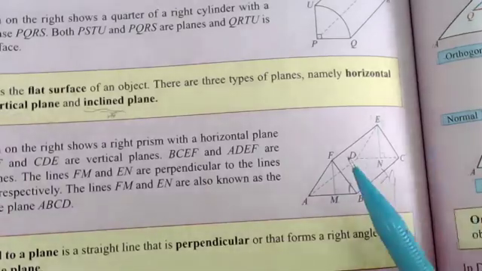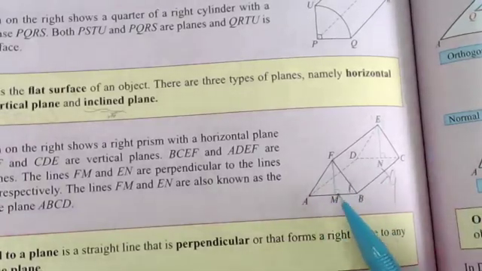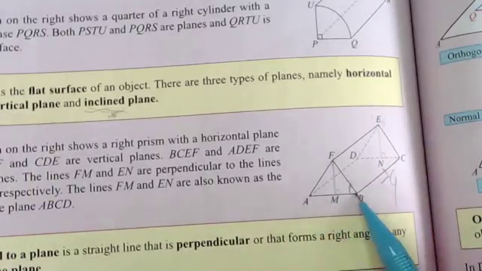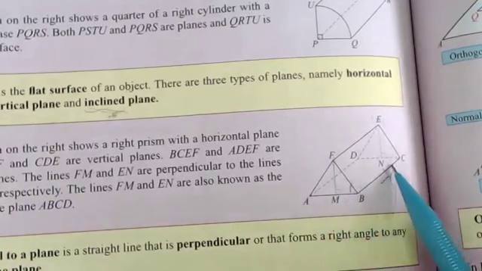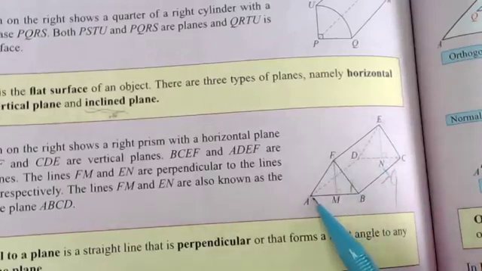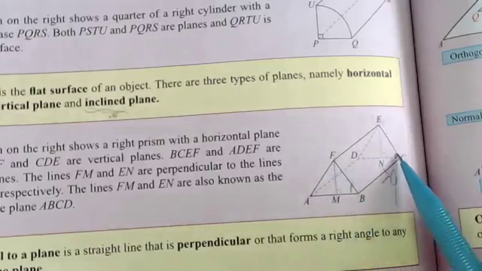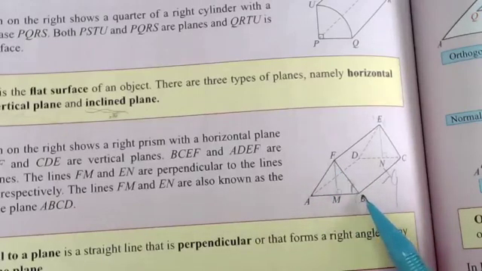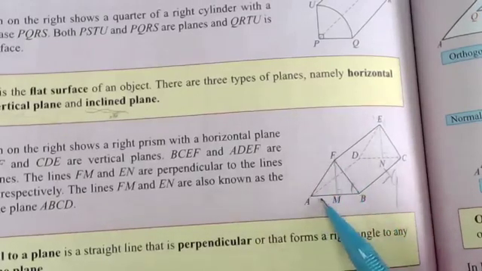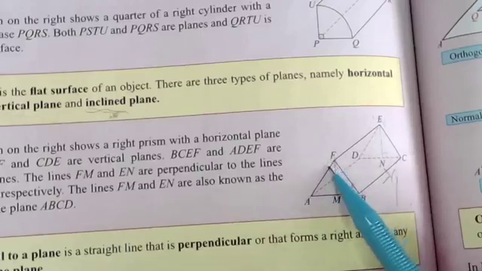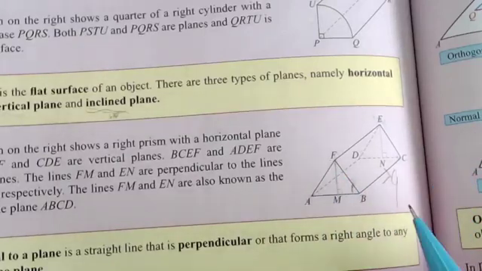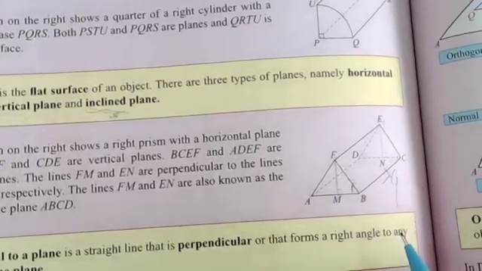ABCD, the base, the bottom one, because it lies horizontally, correct? While this ABF is lying vertically. So now you come to know the various types of plane.